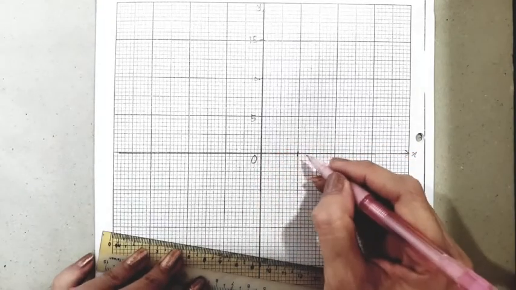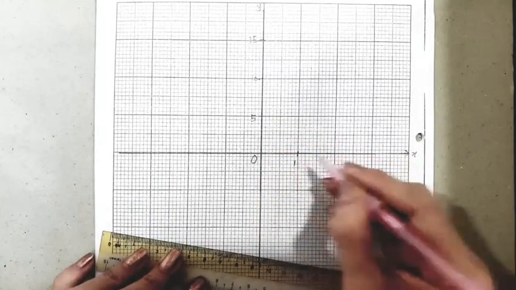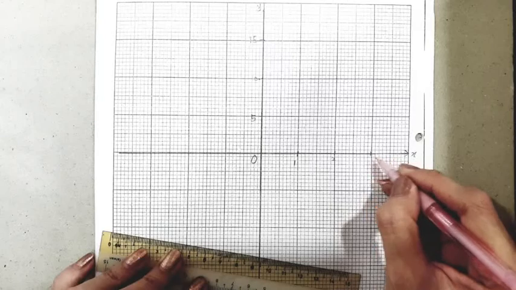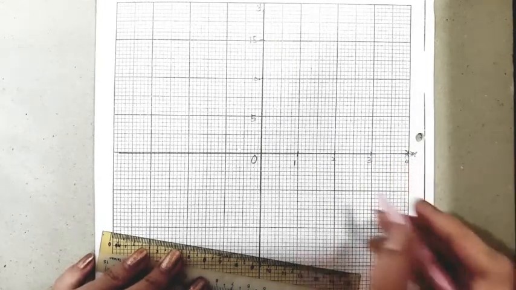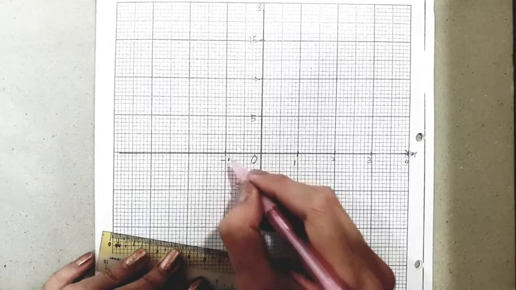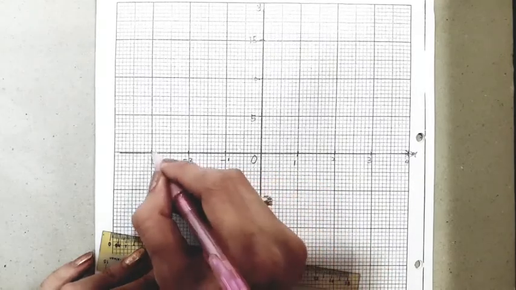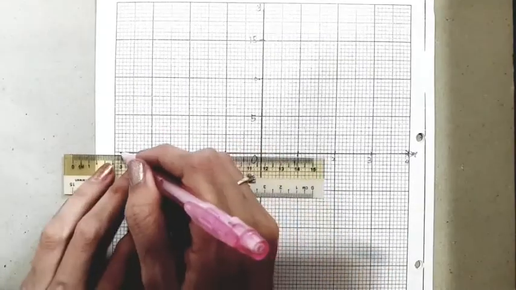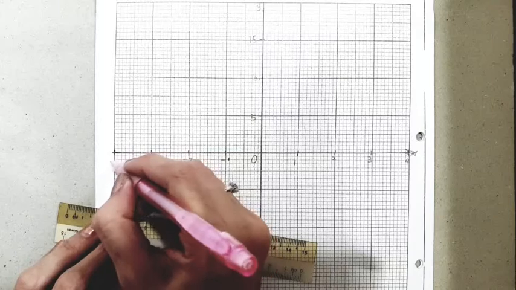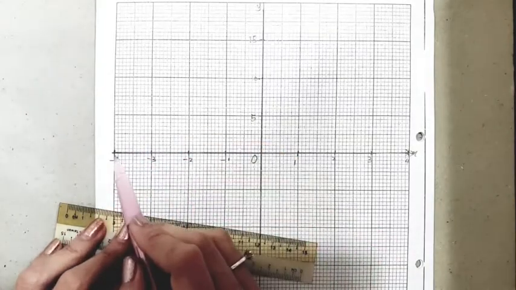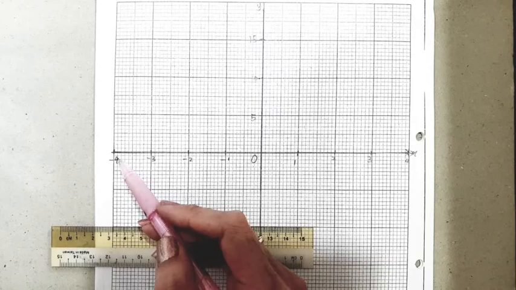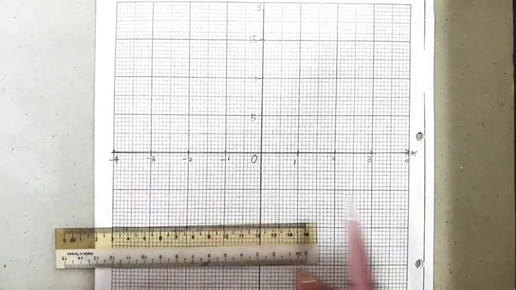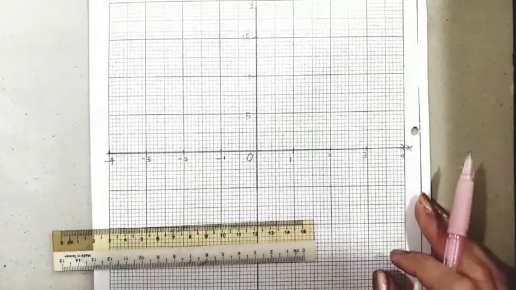Every 2 cm, 1 unit on the x-axis. So this is 1, 2, 3, and 4. So we have to do slightly more. And over here will be -1, -2, -3, and -4. Yes, we can maximize the usage. Even the edge also, our scale can be marked till the end of the graph paper.